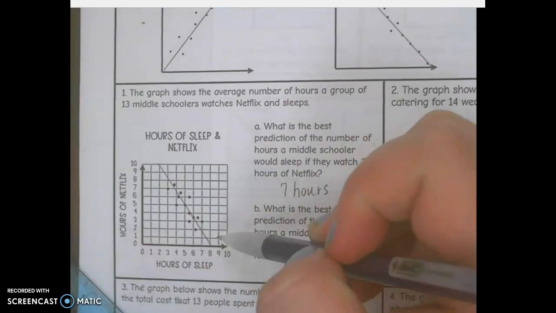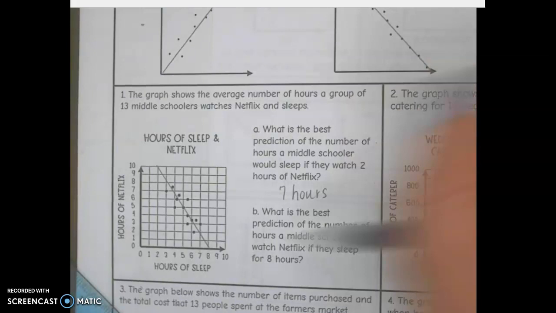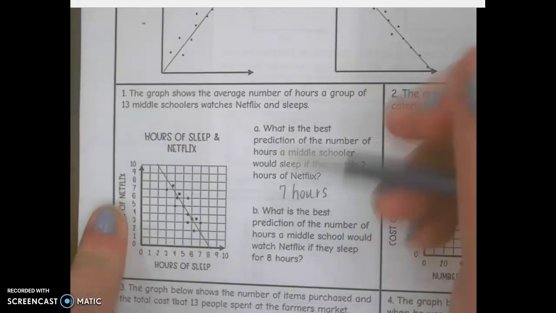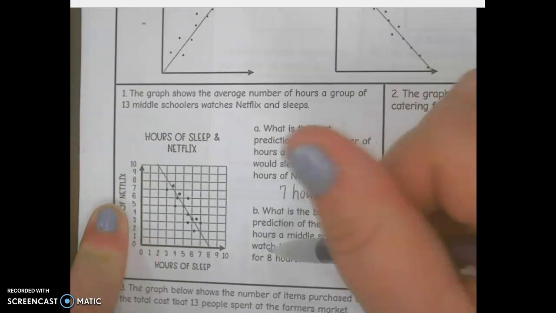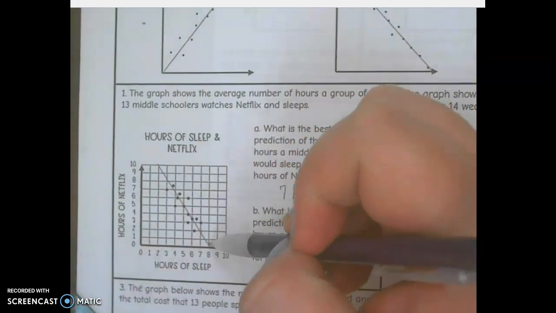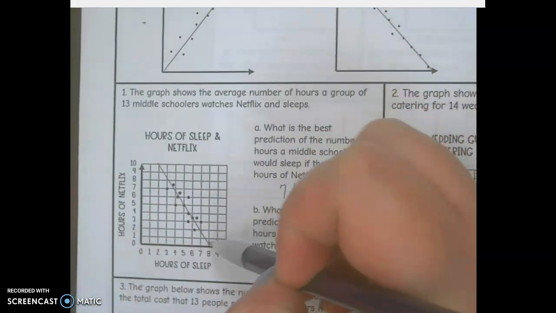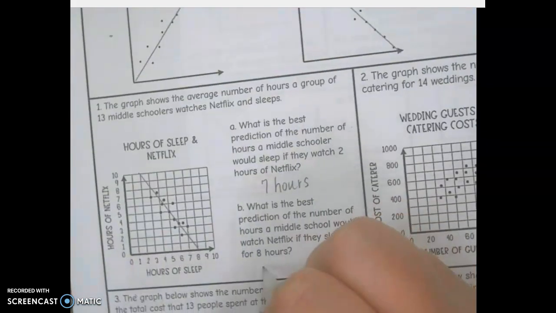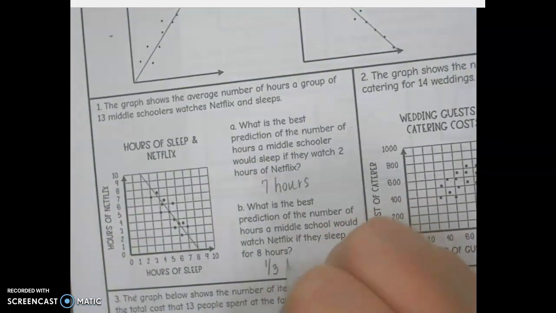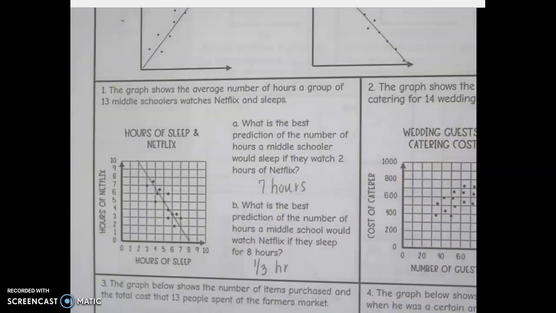All right. Let's look at the next one. What is the best prediction of the number of hours a middle schooler would watch Netflix? If they sleep for 8 hours, so now I'm going to look at my sleep is 8. And it looks like we're just right above the line. Slightly. Just slightly. So I'm going to say maybe 1/3 of an hour. It's not quite all the way to the 0. It's a little bit above it, just slightly. Now, for purposes of our notes, we probably want to keep our numbers the same.